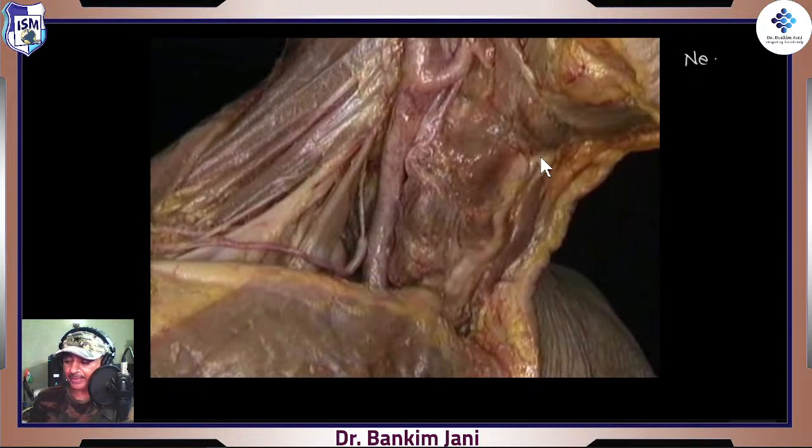We are dealing with the neck, right? So we have removed some of the structures. Which structures? Say, for example, the biggest muscle, sternocleidomastoid. Now we can write sternocleidomastoid as just SCM, right? Sternocleidomastoid, that has been removed.